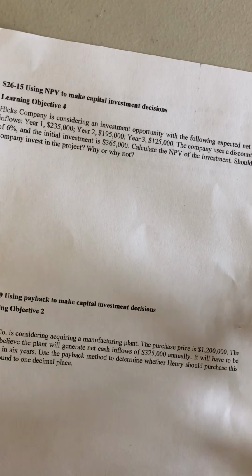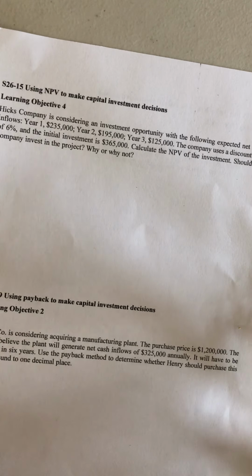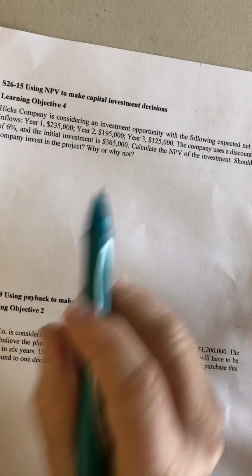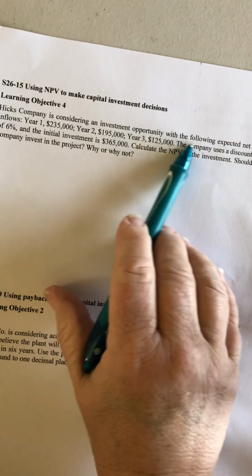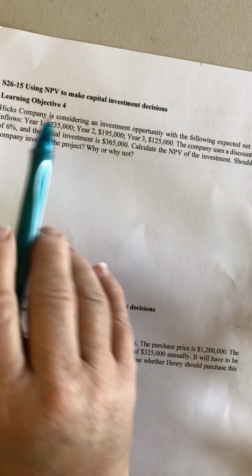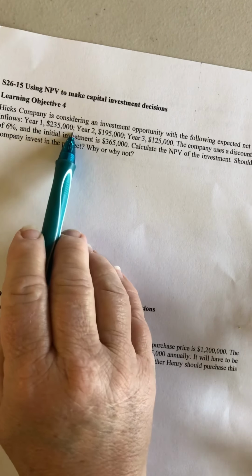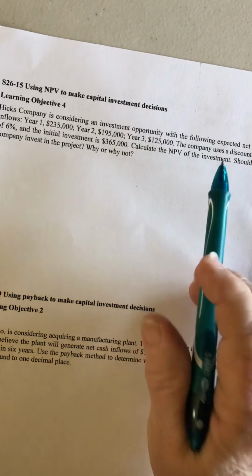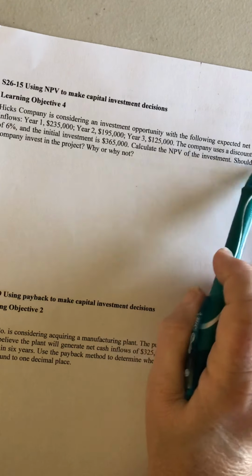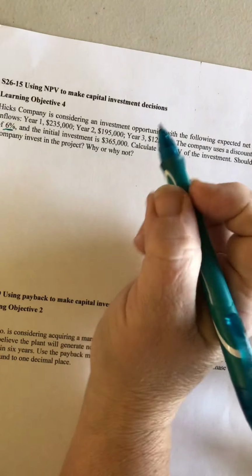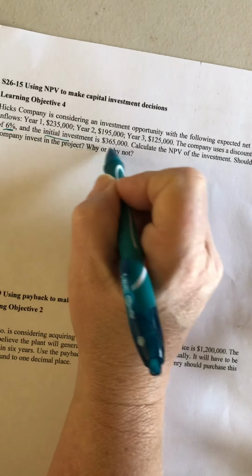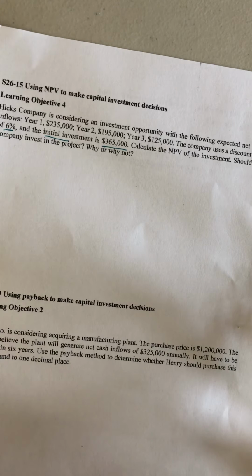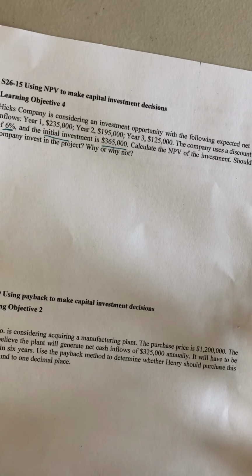Exercise 26-15, a little bit on net present value. Hicks Company is considering an investment opportunity with the following expected net cash inflows. Year 1 is $235,000, year 2 is $195,000, year 3 is $125,000. The company uses a discount rate of 6%, and the initial investment is $365,000. Calculate the net present value of the investment. Should the company invest in the project?